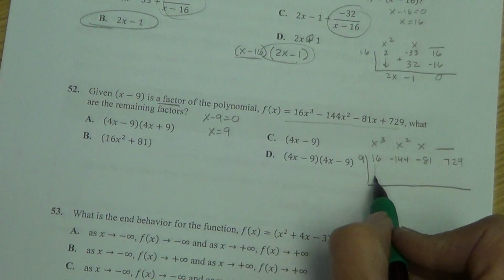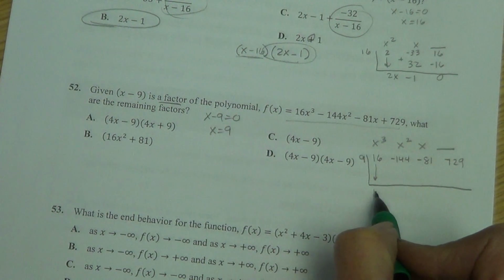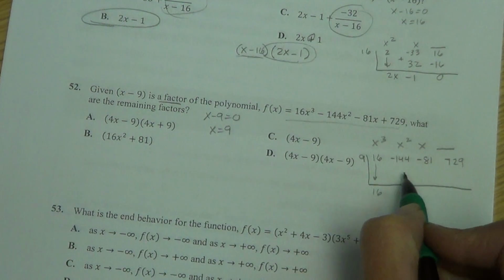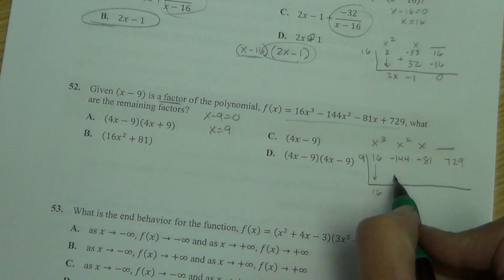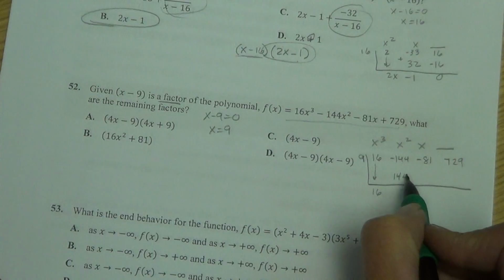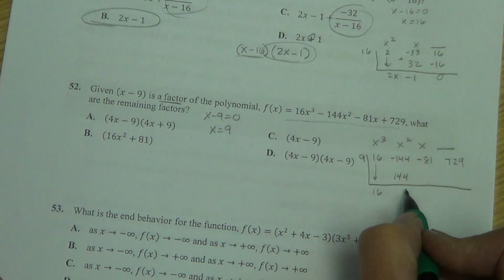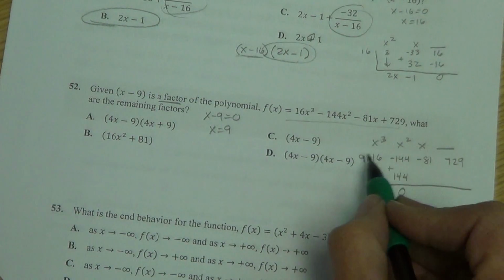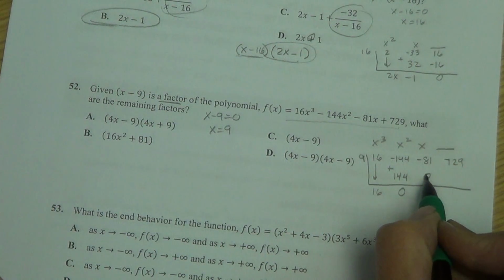Okay, we drop down the 16, and when we drop down 16, we multiply by 9, we get 144. That will become 0 when we add it. 9 times 0 is 0.